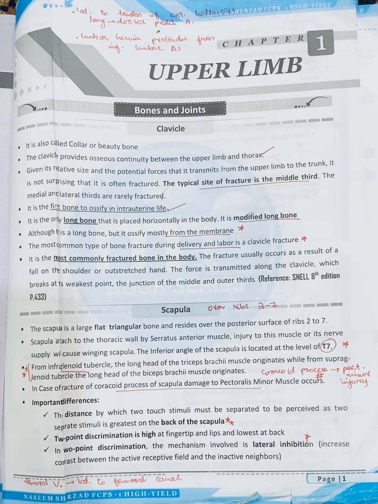Now coming to the scapula. First, the scapula is a flat triangular bone. This is an MCQ. It is present on the posterior surface between the 2nd and 7th rib, and the inferior angle of the scapula is located at the level of T7. The other point is that from the infraglenoid tubercle the long head of the triceps brachii muscle originates, while from the supraglenoid tubercle the long head of the biceps brachii muscle originates. Again, this is an MCQ.